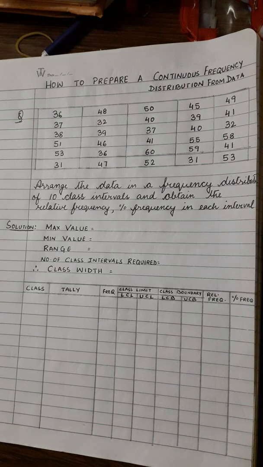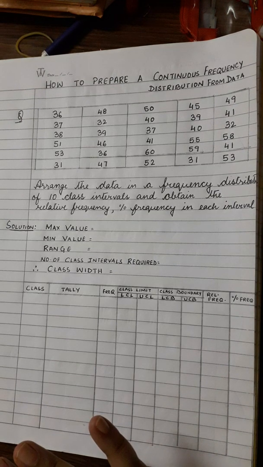First and foremost, what we have to find is the minimum value and the maximum value of the variable. Now, what is the variable here? The variable is the age at death, right? The age when the individual was dying, that is the variable.